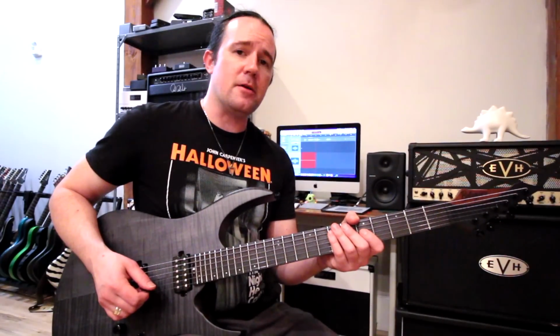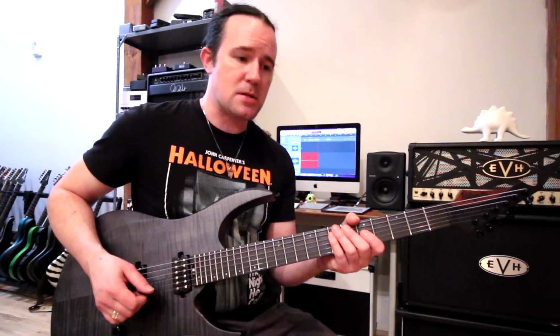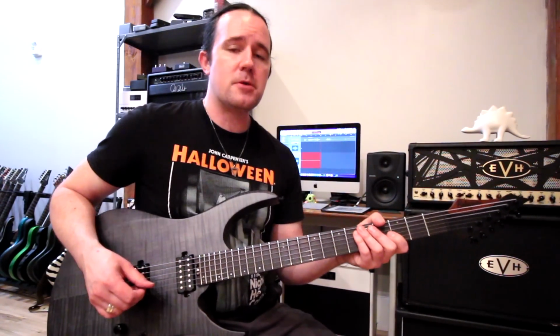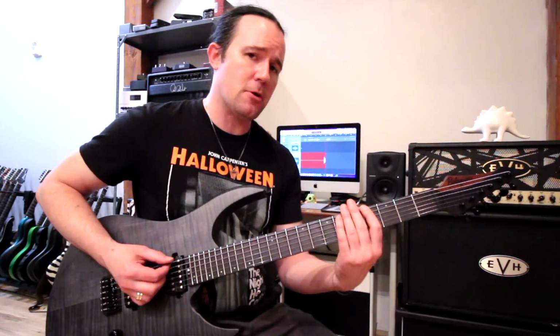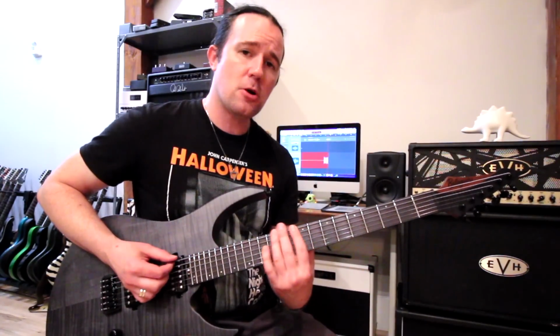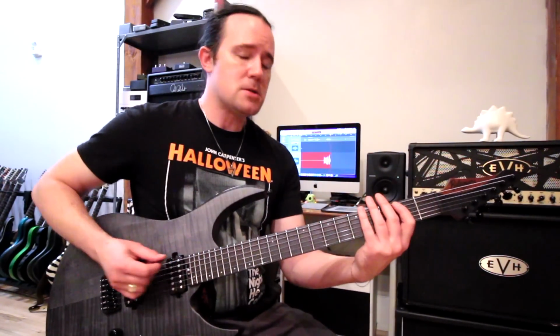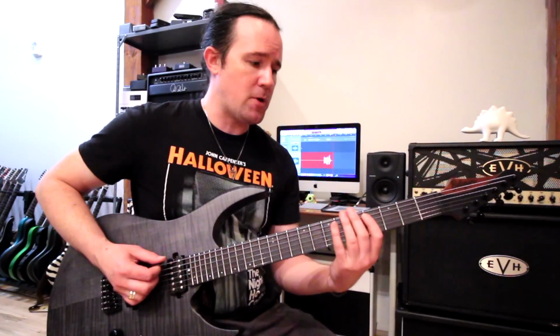Let's start running up that hill by talking about the scale that we're using today. This is a 4-note per string E major scale. It's going to be using the notes E, F sharp, G sharp, A, B, C sharp, D sharp, and E. So on the low E string, we're going to have the first 4 notes here.